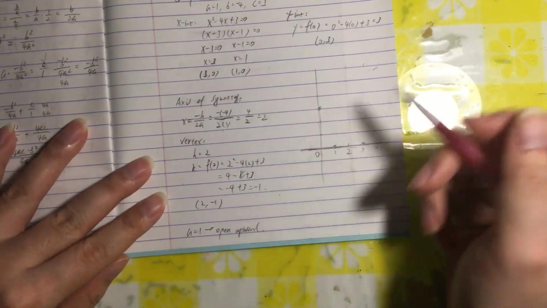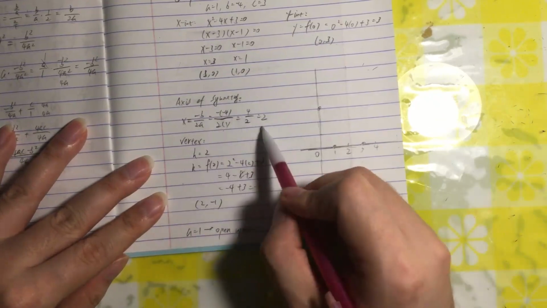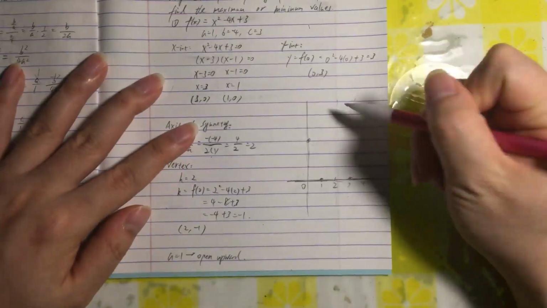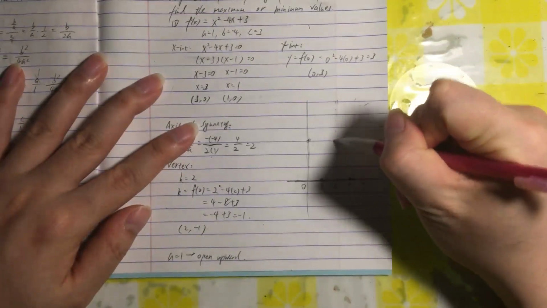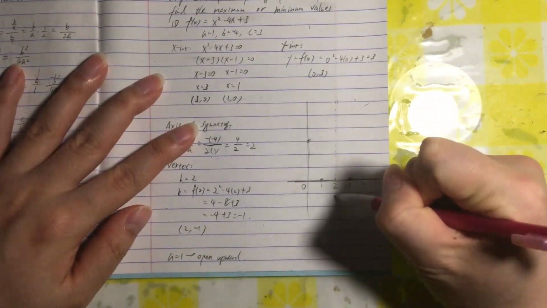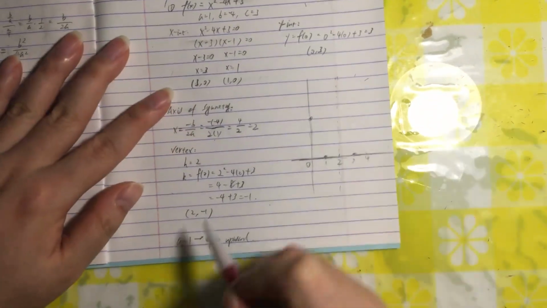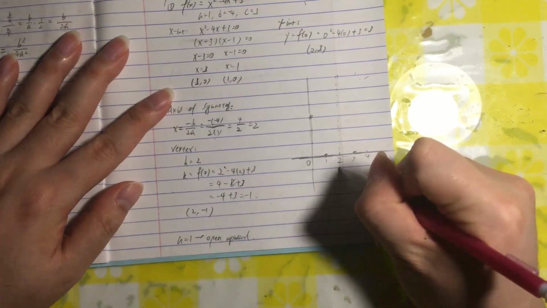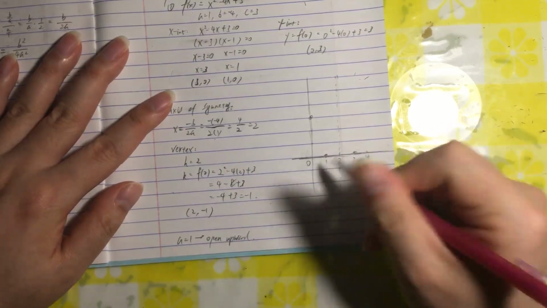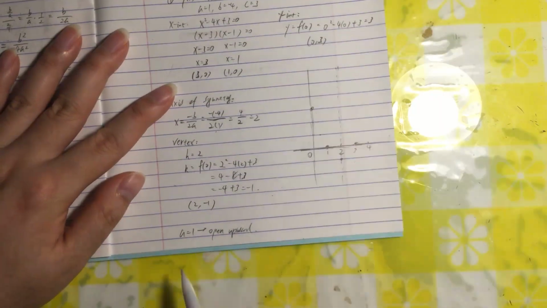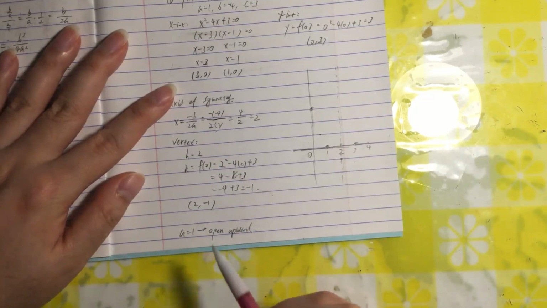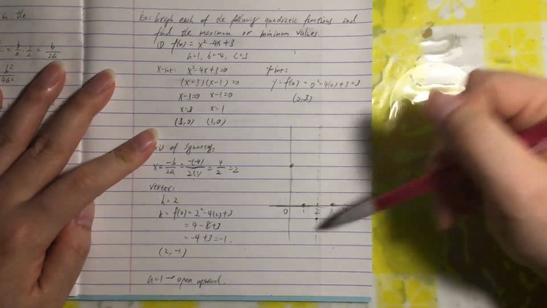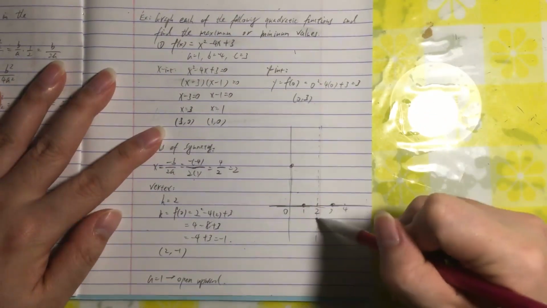The axis of symmetry is x equal to 2. The vertex is (2, negative 1). Then, based on this information, sketch a graph. We know that the parabola opens upward, since a is positive. So the parabola opens upward, going through these points.